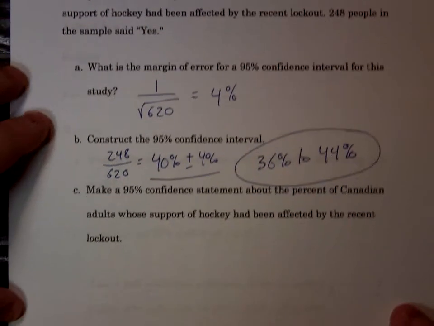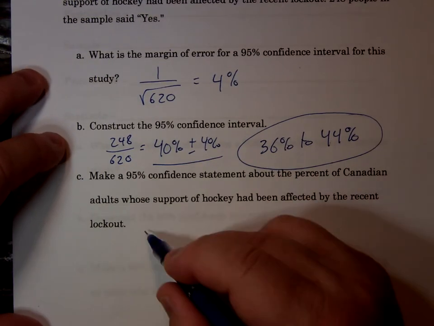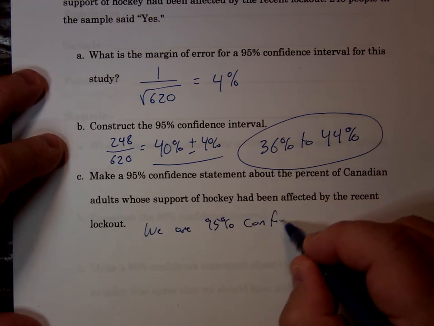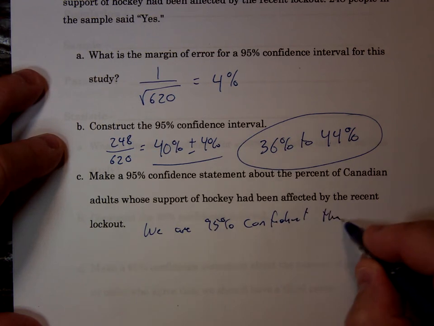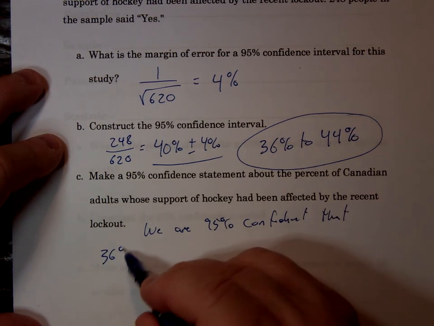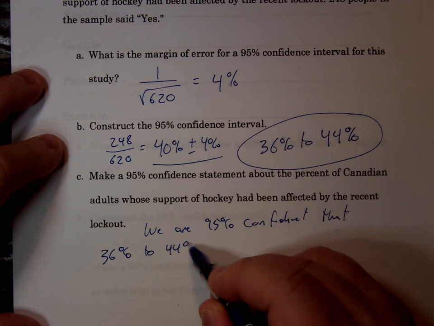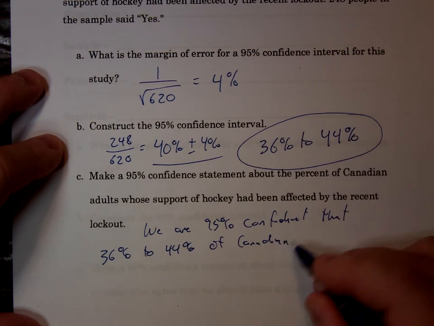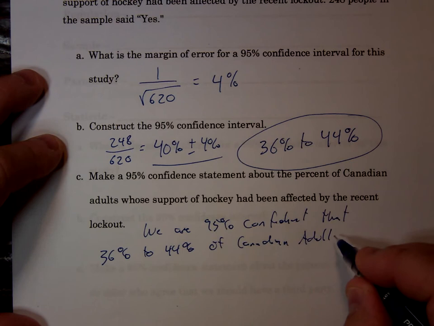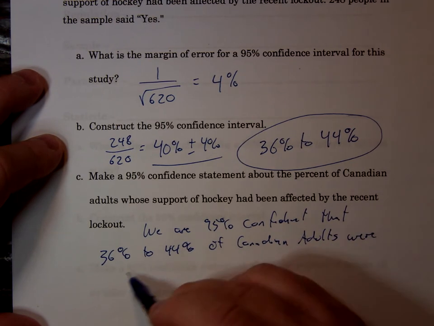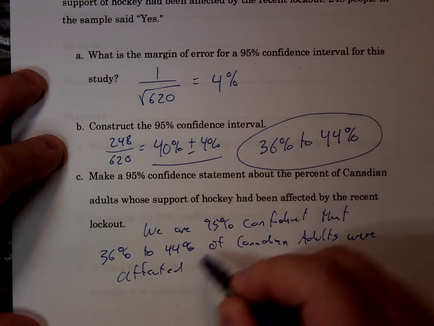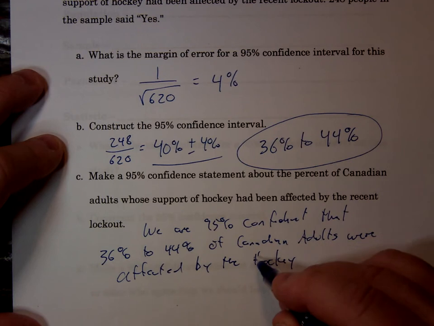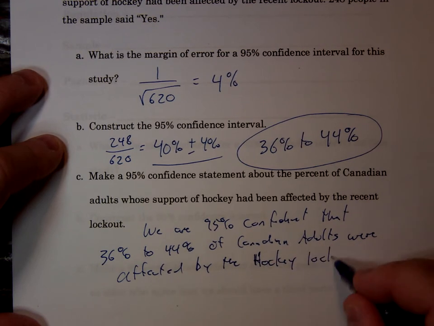So if you're going to make a statement about that, you can say, we are 95% confident that 36% to 44% of Canadian adults were affected by the hockey lockout.